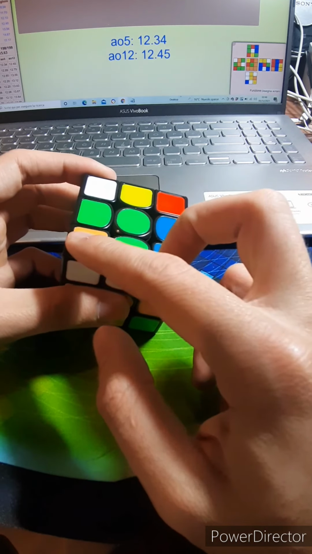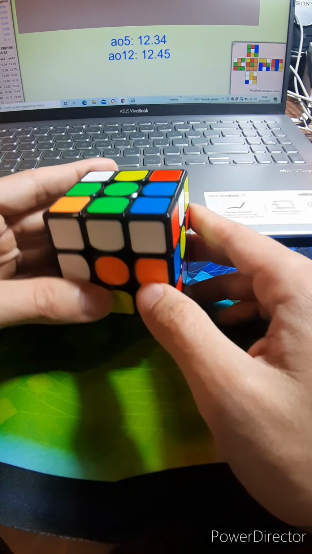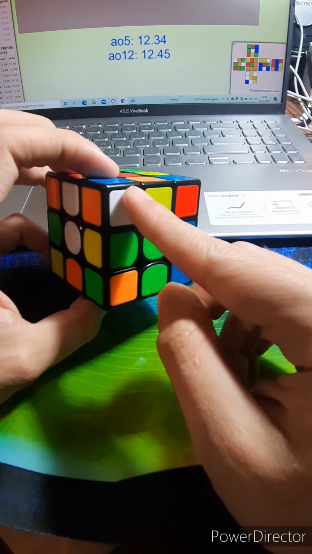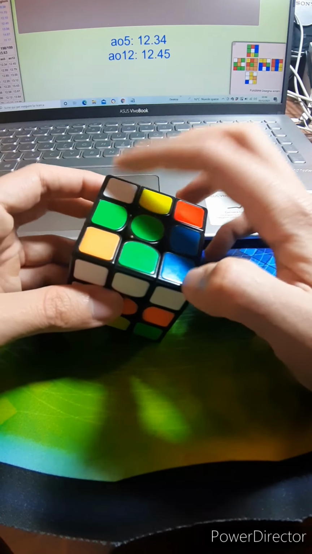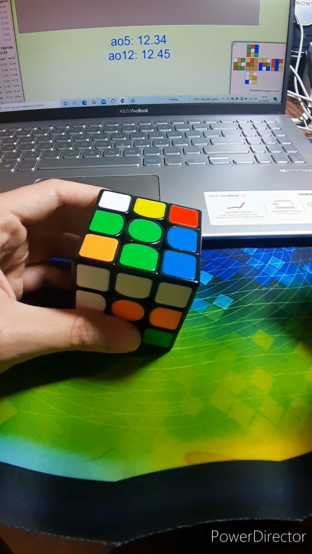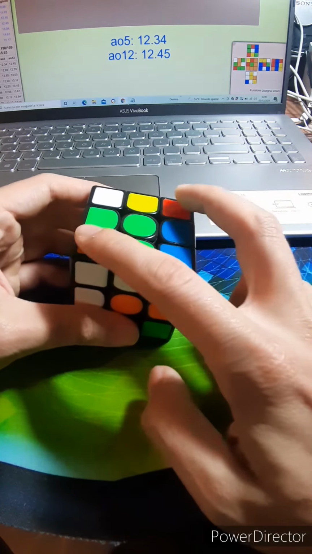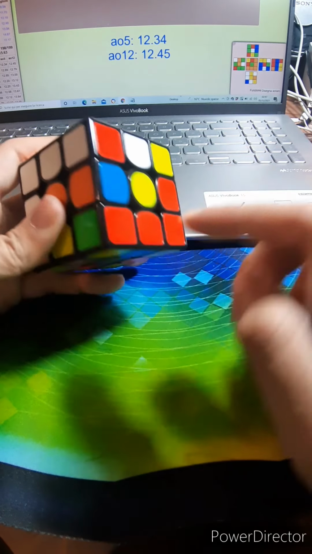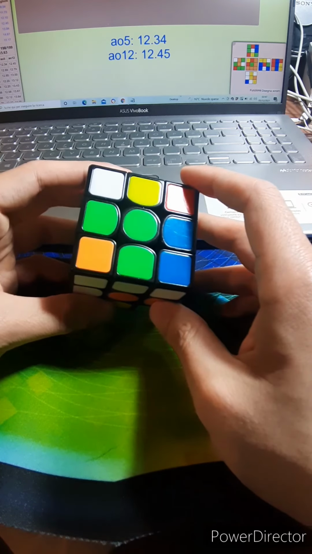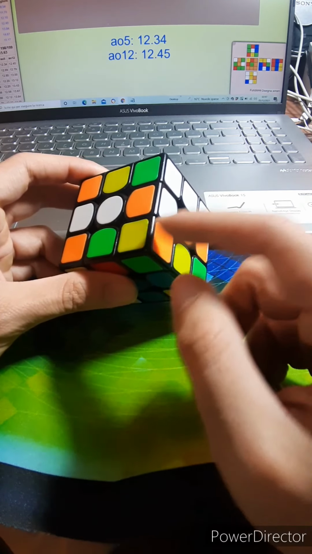So again, 1, 3 means that we have to swap corner number 2 with corner number 3, and they are here and here. So we have this swap pair, and we have a diagonal on the U face, which means that our other two swap pairs are this, the other diagonal, and these two. Okay, so let's see now what we have to do in order to solve this case.